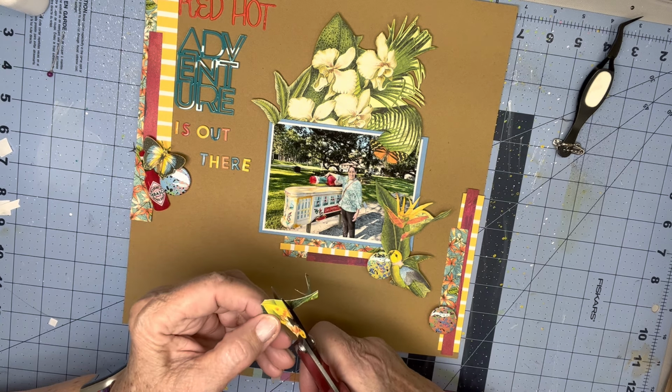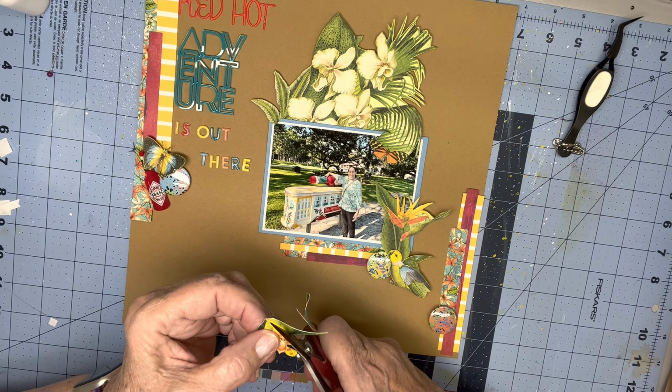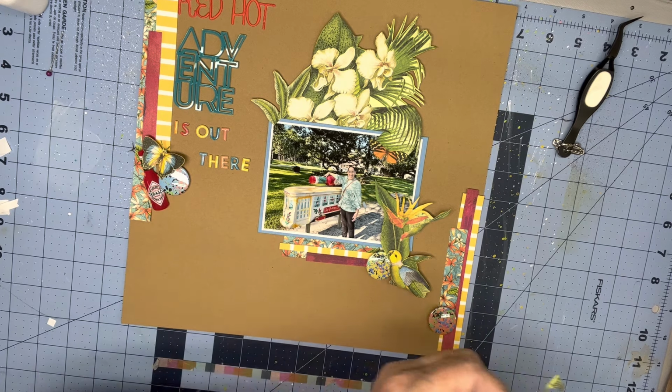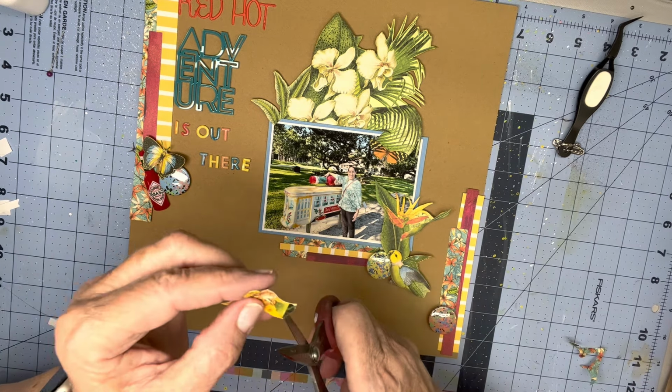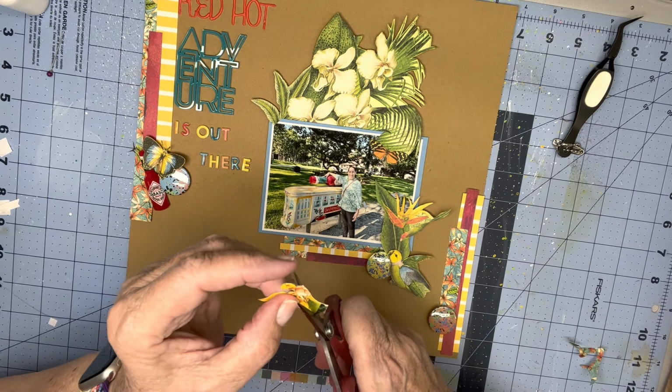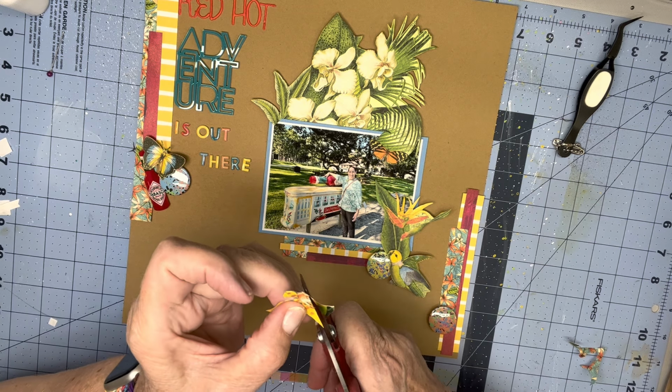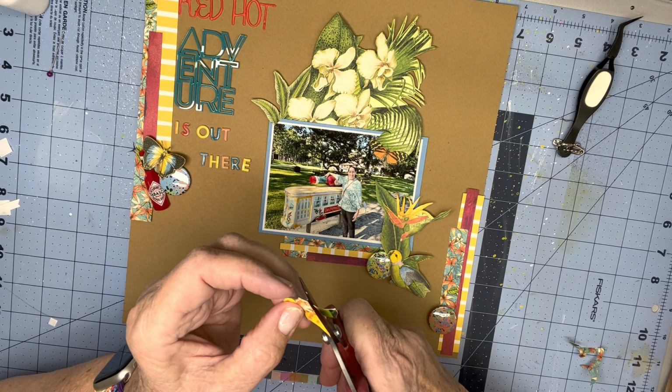Okay, I know this is taking a while. Normally I don't do this, but I'm trimming right up to the edge, not leaving any margin at all, because the margin would be a million different colors and patterns.